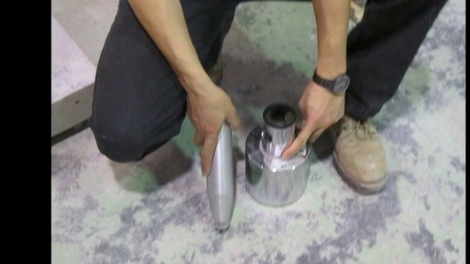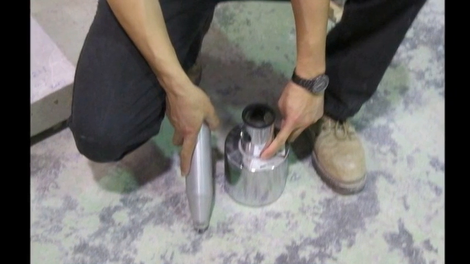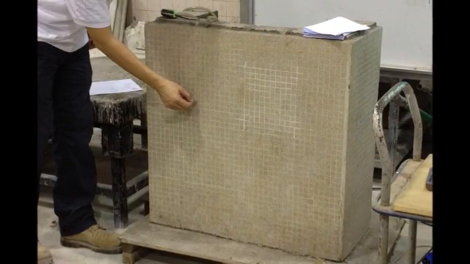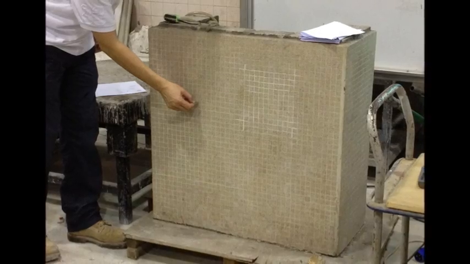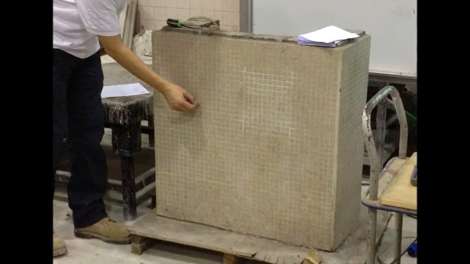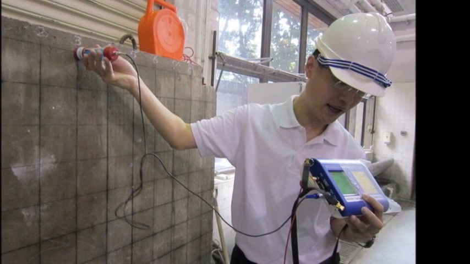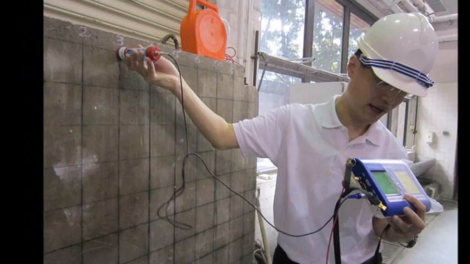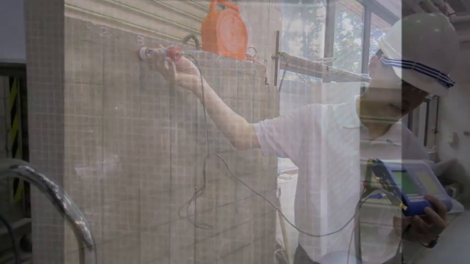The coming section is about NDT, which is non-destructive testing. It is a method to prevent defects that create hazards leading to serious or fatal injuries. The course showed us 4 tests. First is the rebound hammer test. By hitting the wall with the hammer, the reading shows the strength and the elastic modulus of the concrete.